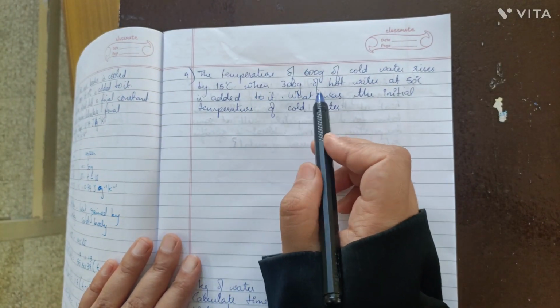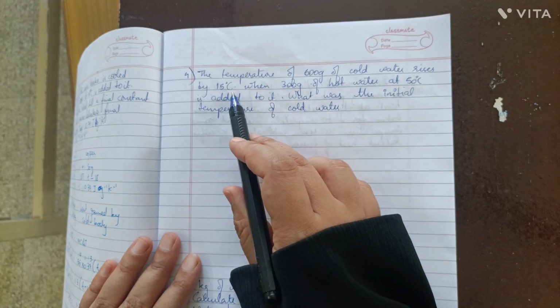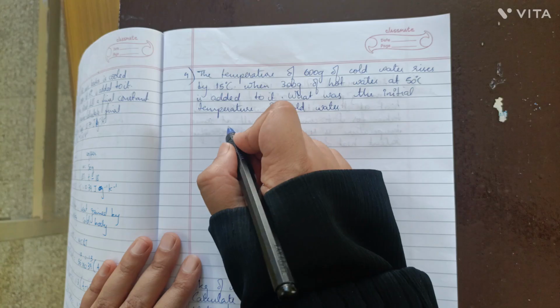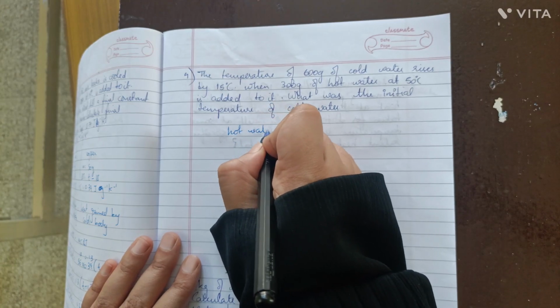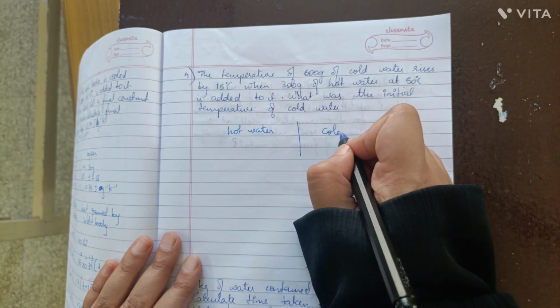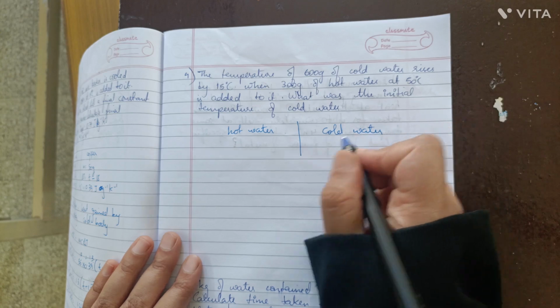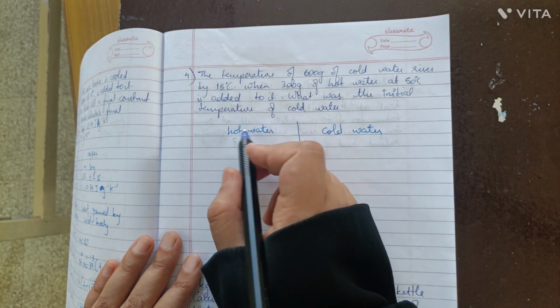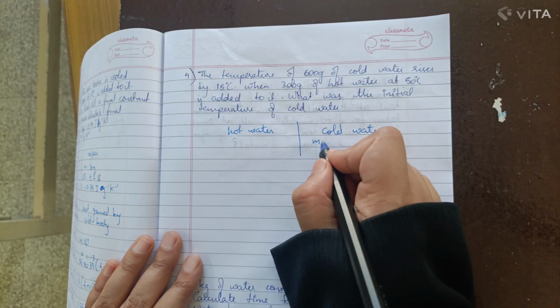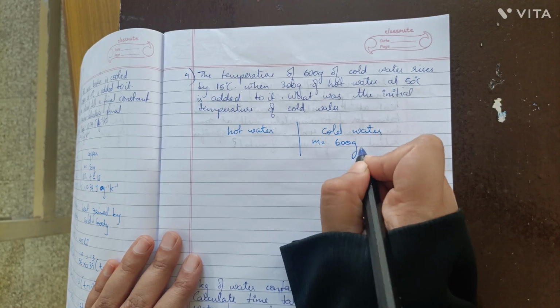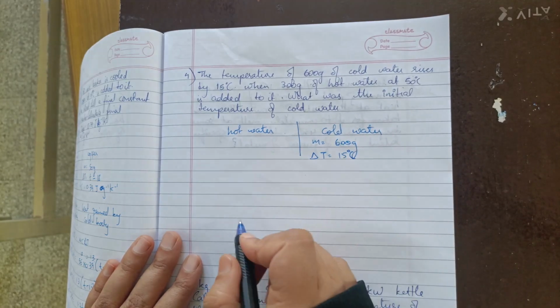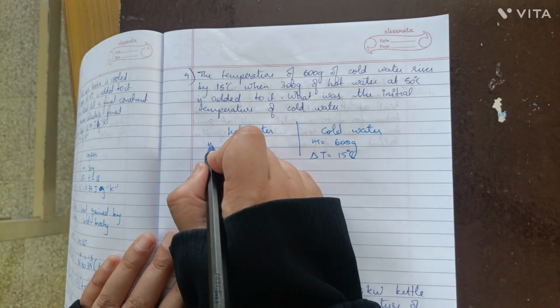Next question. Temperature of 600 gram of cold water rises by 15 degree when 300 gram of hot water is added to it. So we have hot water and we have cold water. Both are mixed together, so we have to use the principle of calorimetry. Temperature of 600 gram of cold water, so mass here is 600 gram. It rises by 15, so the delta T is given directly as 15 degrees Celsius.